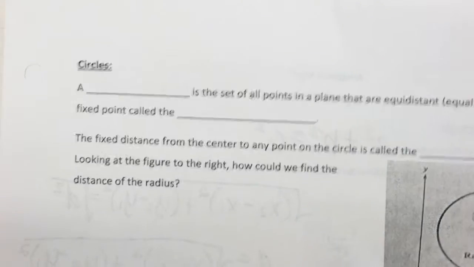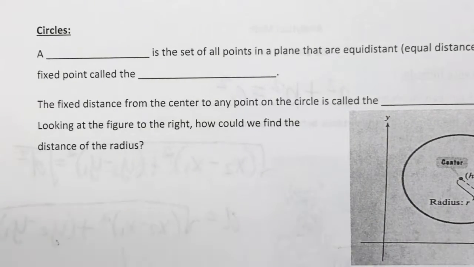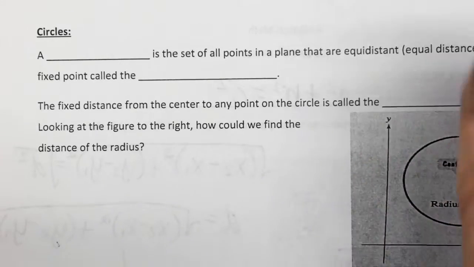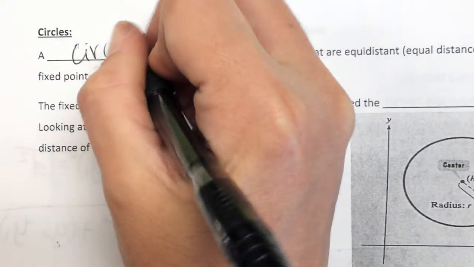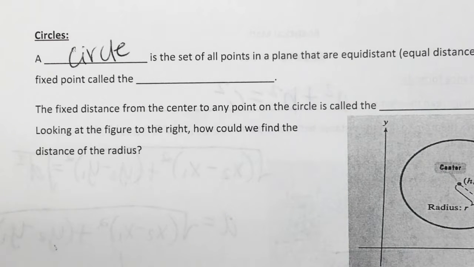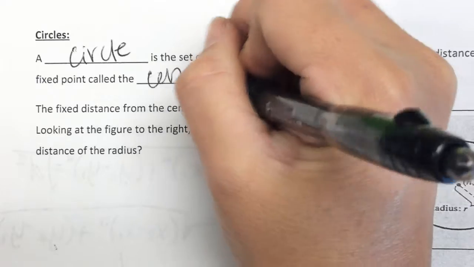Graphing circles is actually easier than graphing lines. I promise. It's so easy. Alright, so a circle is the set of all points in a plane that are equal distance from a fixed point. So in a circle, it's the same distance from the center of the circle all the way around, right? Perfect circle. And the fixed point is called the center of the circle.